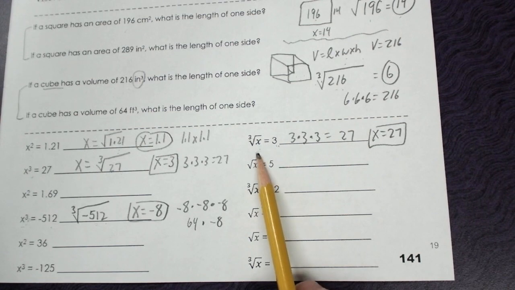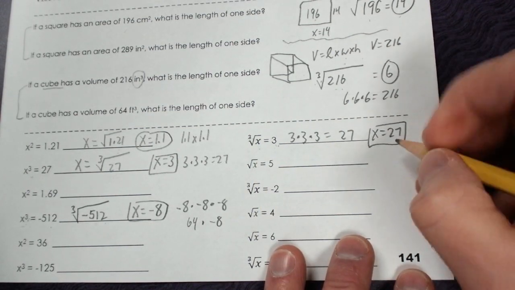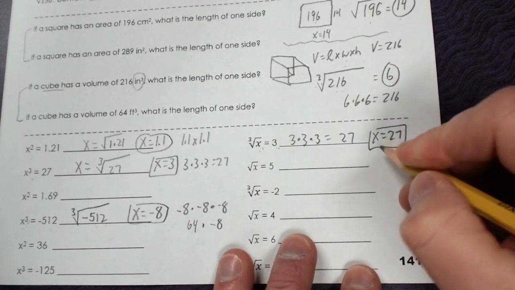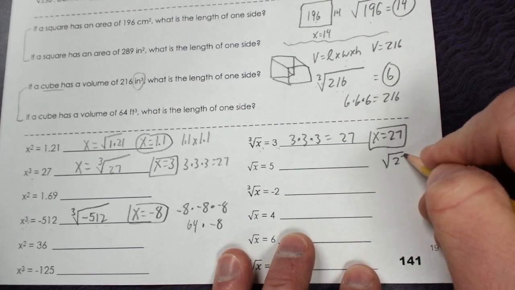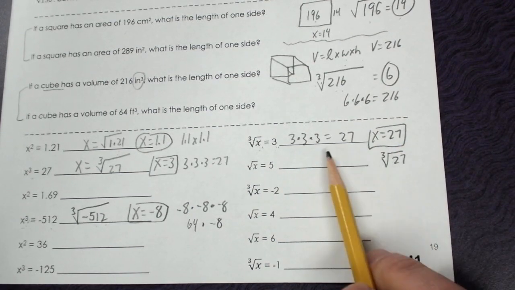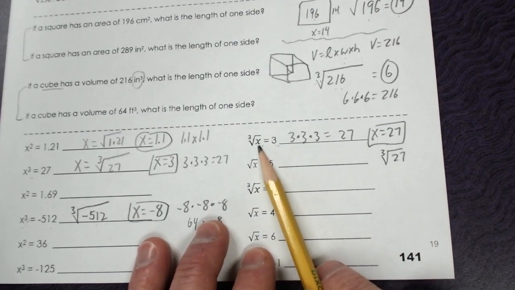And if you really wanted to see it in terms of yesterday's notes, if I plug that 27 in there, so what number times 3 times gives you 27? It's the 3. But for this question, it wanted you to find x, which is 27.